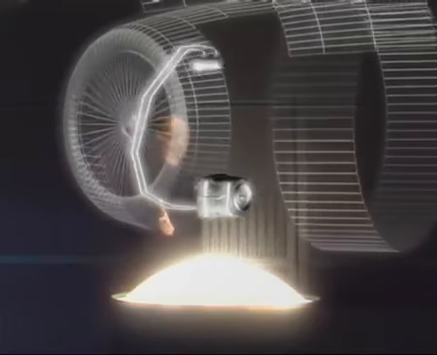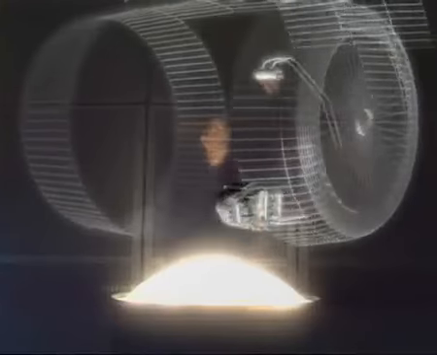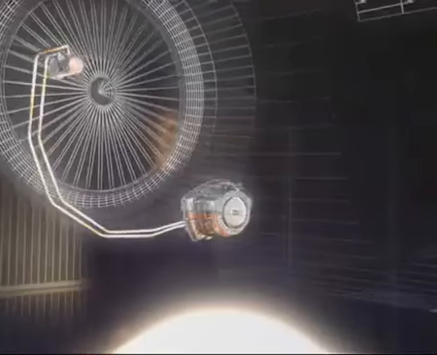You recognize the IDG system. The IDG, the external cooling circuit, and the IDG oil cooler.